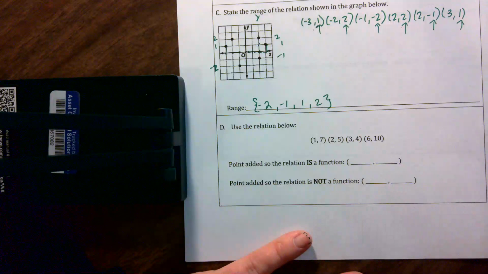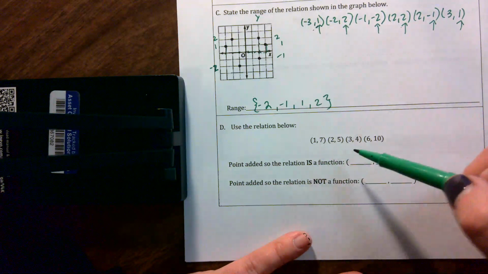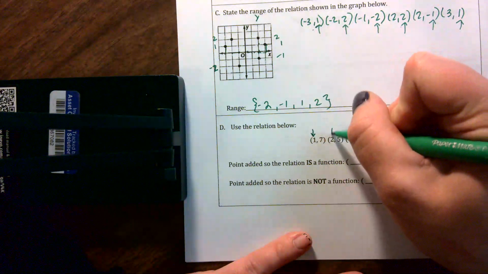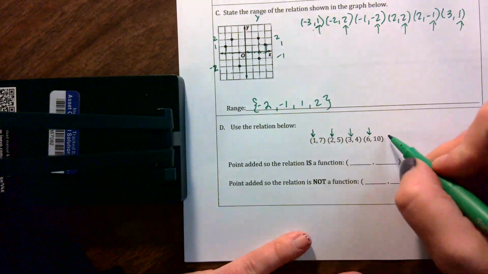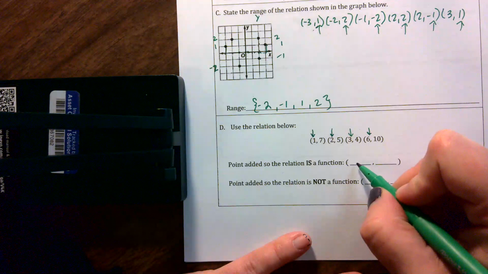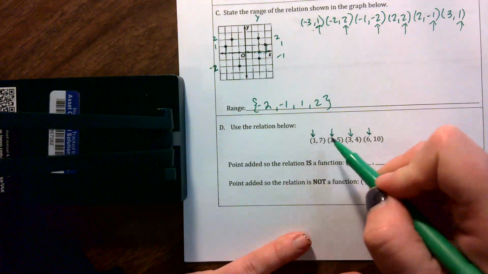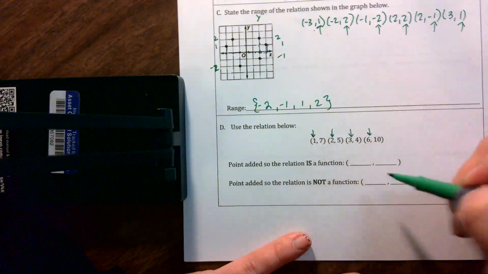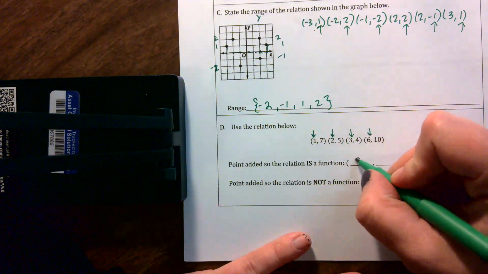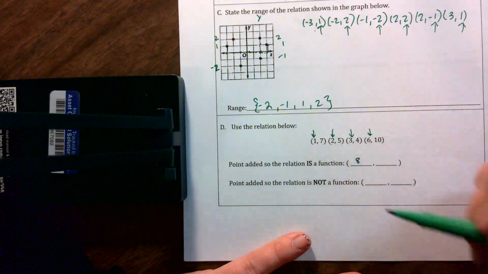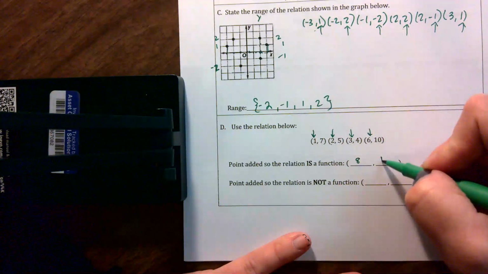It says use the relation below. You want to add a point so that it's still a function. So if I have 1, 2, 3, 6, I'm going to put a new coordinate up here that will still keep it a function, meaning I don't use 1, I don't use 2, I don't use 3, I don't use 6. It can be any number here. Let's go with 8. 8 isn't one of those, and then we can put any number here we want. Let's put 11.